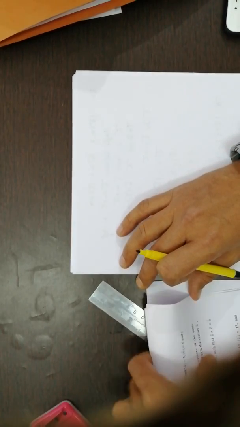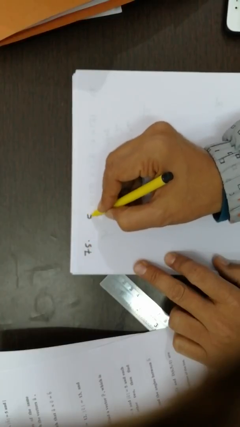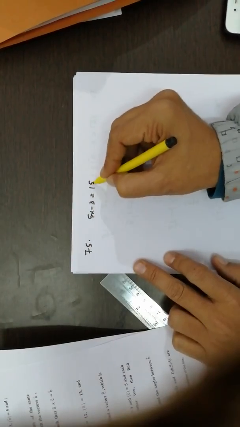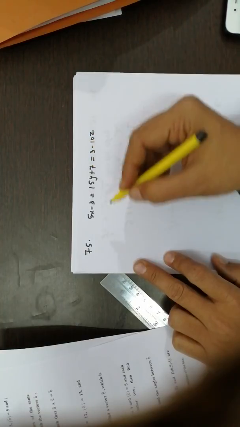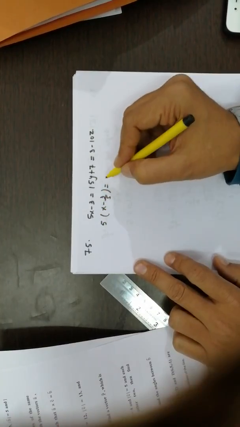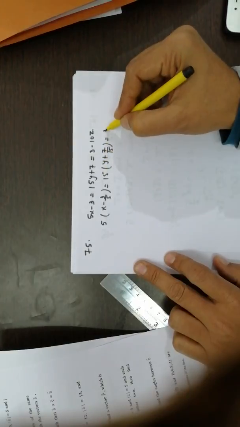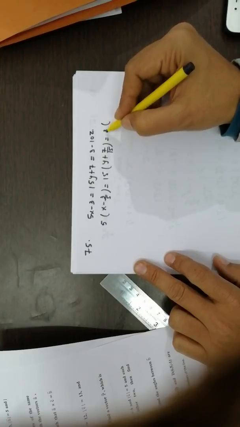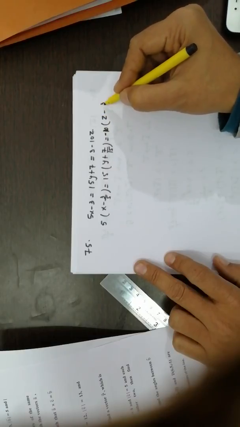Question number 75 is like this. We have the line 5x minus 3, 15y plus 7 and 3 minus 10z. We have to find the direction cosines of the line. So if we take 5 common from here, x minus 3 by 5, 15 common, so y plus 7 by 15, and minus 10 common is z minus 3 by 10.